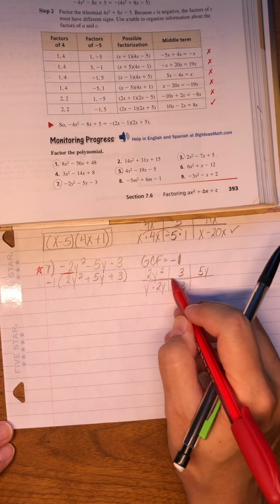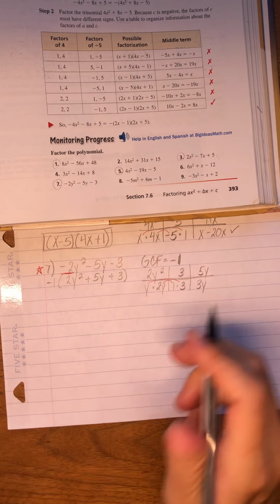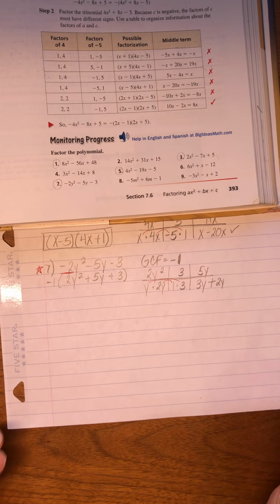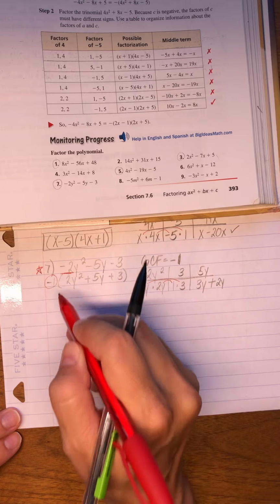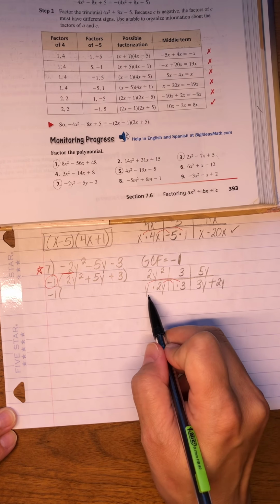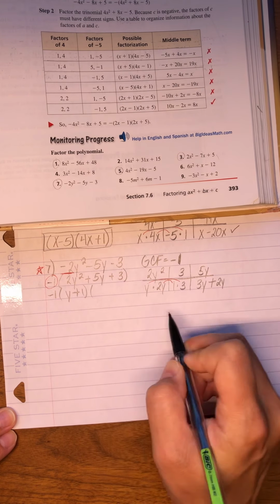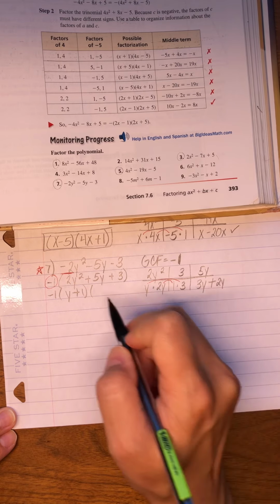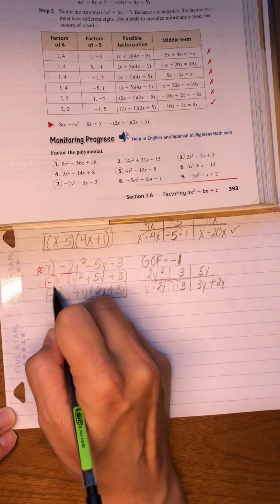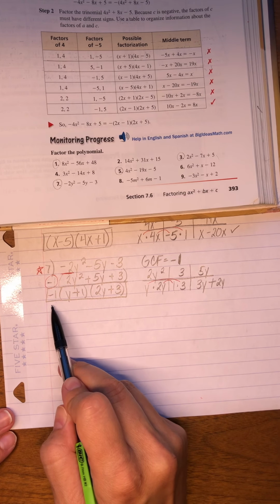So my outers would be 3y, my inners would be 2y, and those do add up to 5y, so I found it. Don't forget to carry down your GCF in your answer. This is -1 times y plus 1 times 2y plus 3. And that would be our answer to this question. Just be careful you don't lose that GCF in the beginning. That's a very common mistake that I notice.